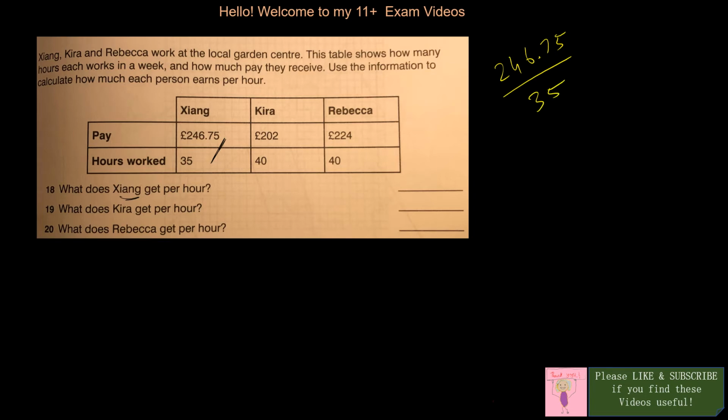So can I do 5 times 7 is 35, 5 times 4 is 20, 9, 45, 1, 46, 3, 15, 25. So that would be 7 times 7 is 49, 0, 5. So it would be pound 7.05.